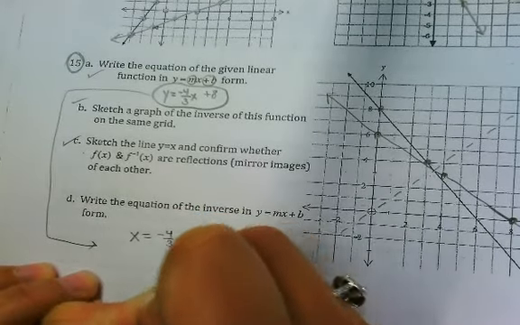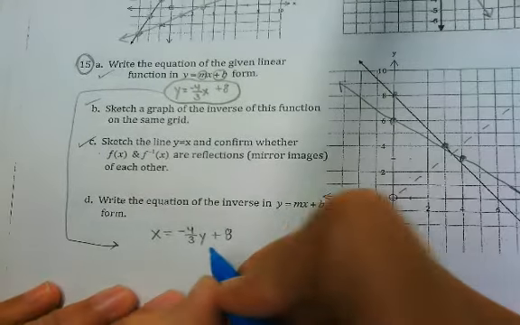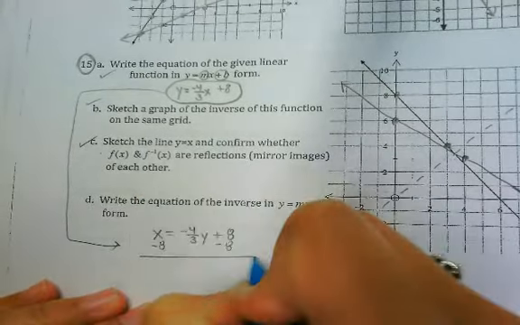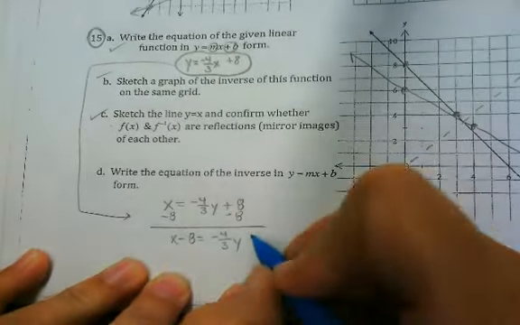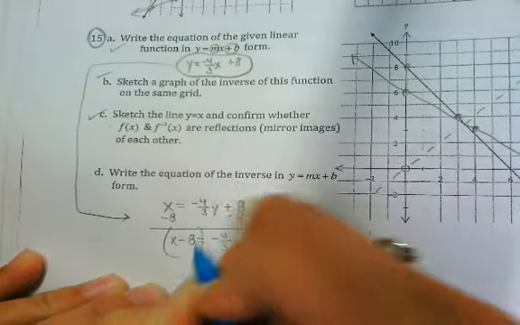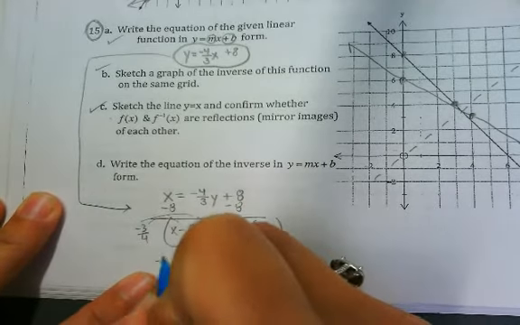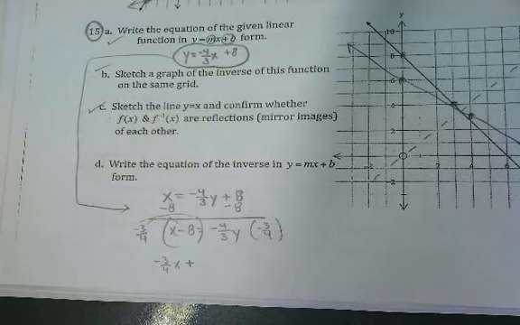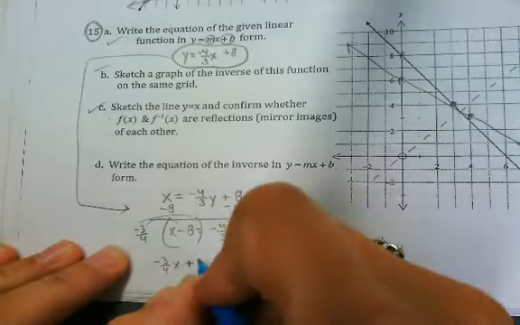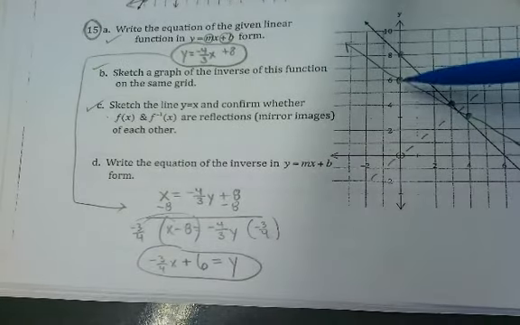X equals negative 4/3 y plus 8. That's me switching the x and the y. Solving for y. Subtracting 8 from both sides. And multiplying by the reciprocal, negative 3/4. Again, this binomial, when we multiply by negative 3/4, we have to make sure we distribute. So negative 3/4 x plus, because of the double negative, 3/4 times 8 is 24/4. 24/4 is the whole number 6. And there's your inverse.